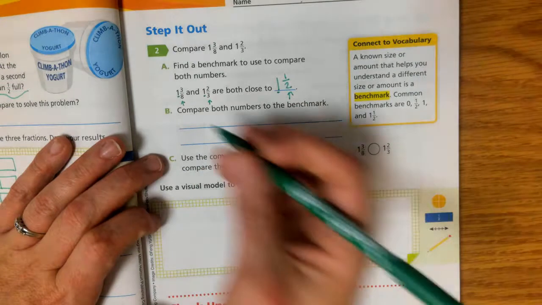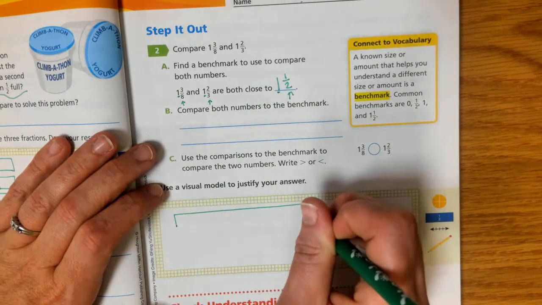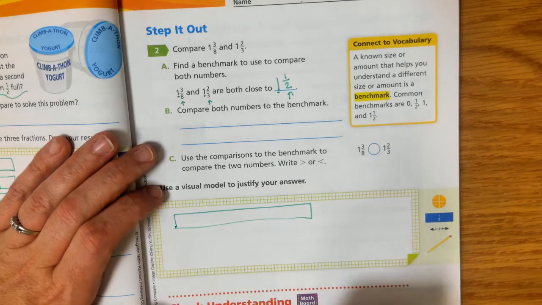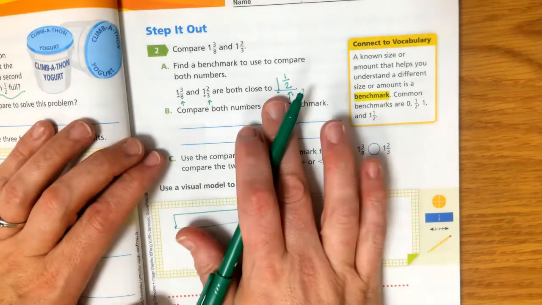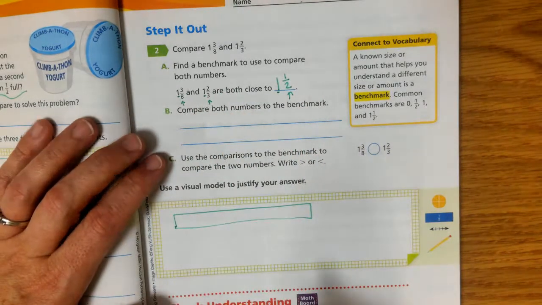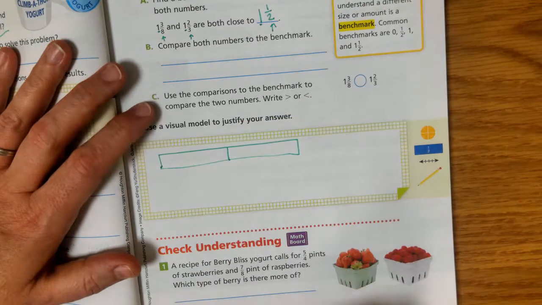But we still need that 1 whole. So we are going to use this space. So I'm not going to do 1 whole and 1/2. I'm just telling you that right now. I'm just going to do the 1/2 because they all have 1 whole. So let's just compare the fractional part of our mixed number. Split it in half.